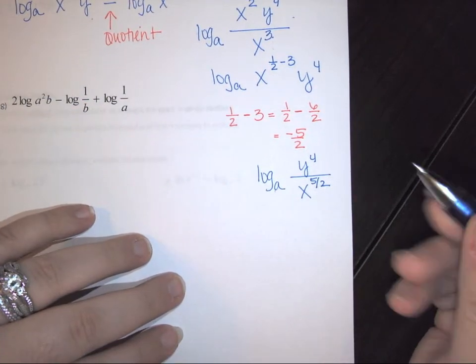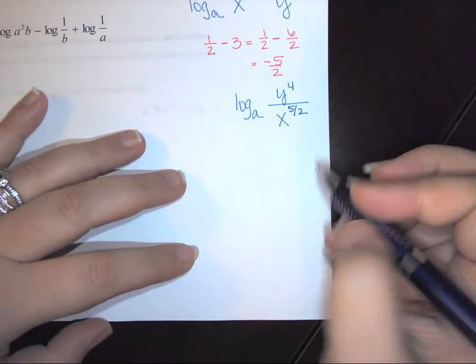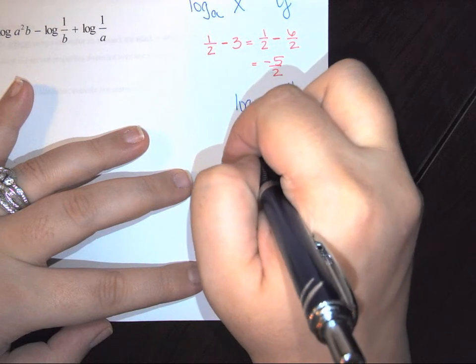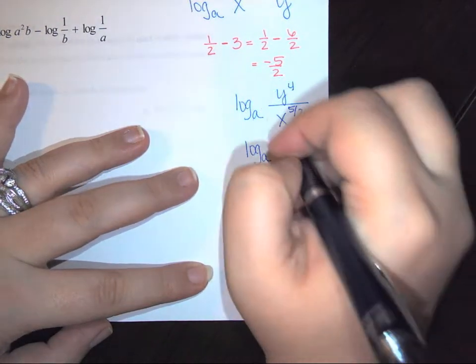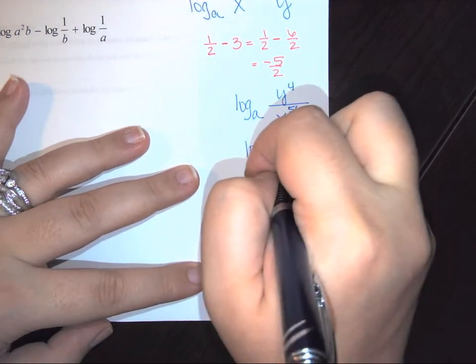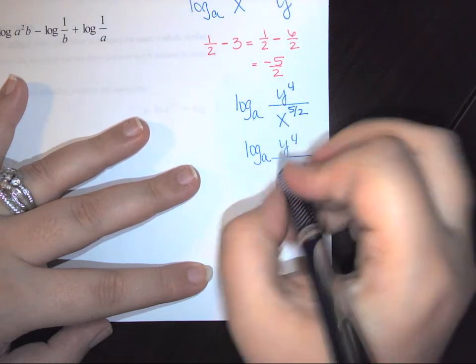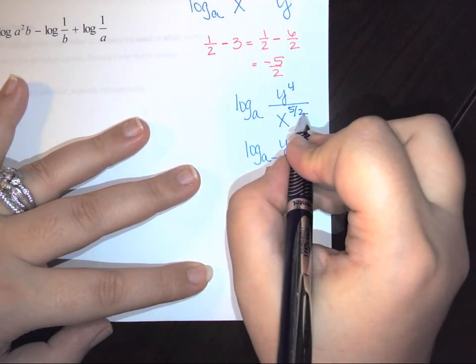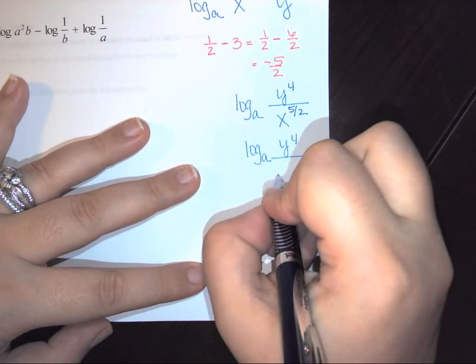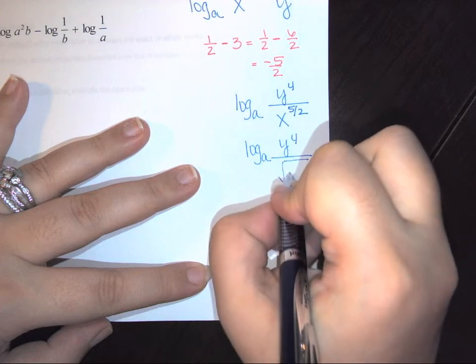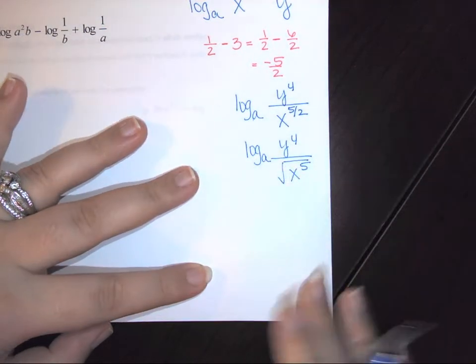And then again, you could also write that in its radical form, which would say log base a of y to the 4th over. Remember, the bottom tells you the root, the top tells you the power, so this would be the square root of x to the 5th.